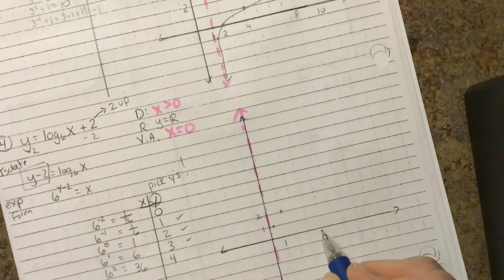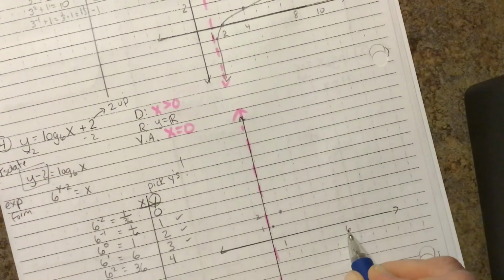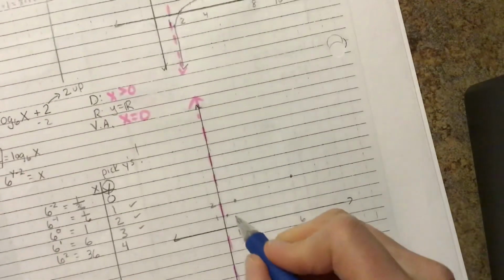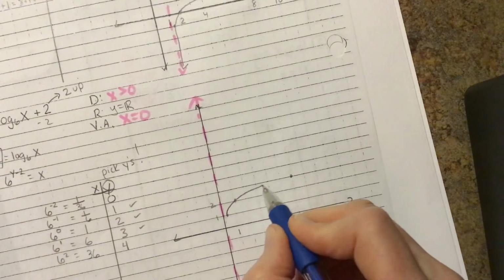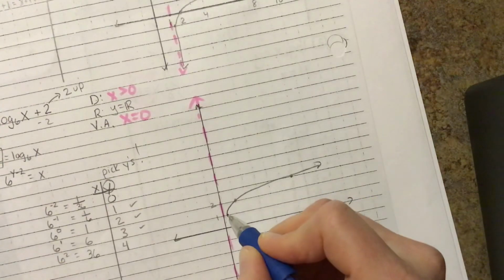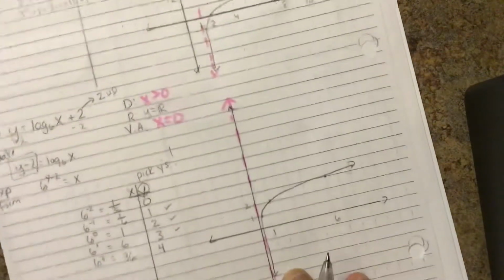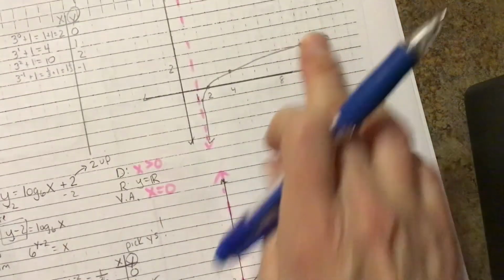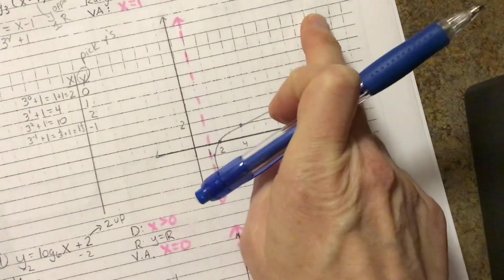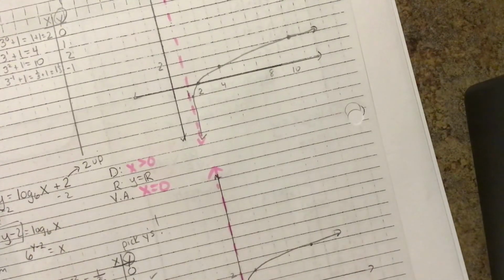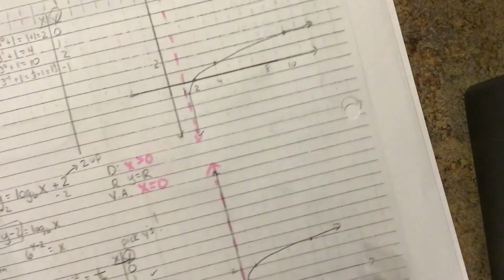3 points are good enough. 4 are better, but I can't fit those guys on there, so this looks good enough. All right, and there we go. This is graphing logs. This is the general shape of logs. Okay, they could be stretched a little higher, could be compressed, and then they're really, really narrow. But this is about it.